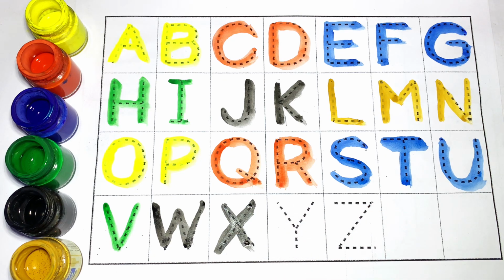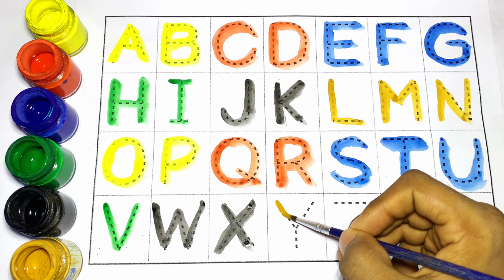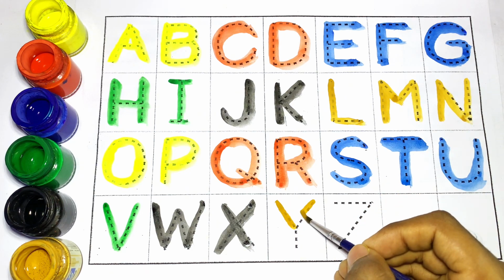Kids, now draw Y. Y for yak. The alphabets of Y. And use yellow ochre color.